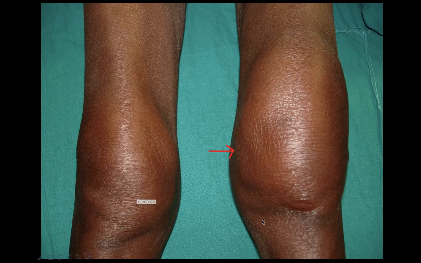In this, you can see that there is excessive swelling over knee joint. So we are looking from the front. You can see that the size of the left knee joint appears large. The skin is more shiny on left side and there is huge swelling present over left side as compared from the right side. So such type of swelling may be present in synovitis or in any infectious condition also.